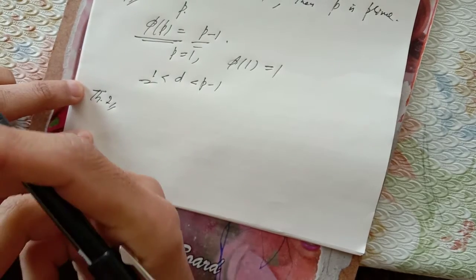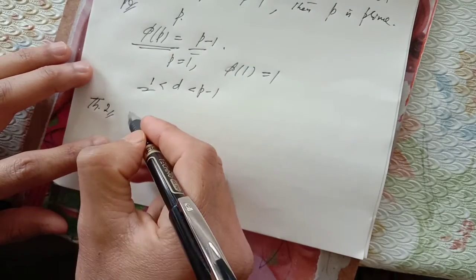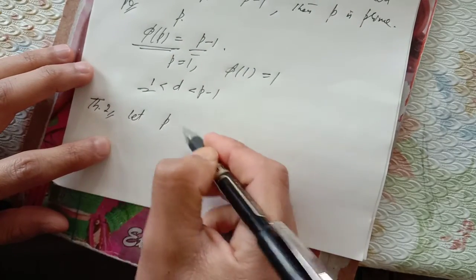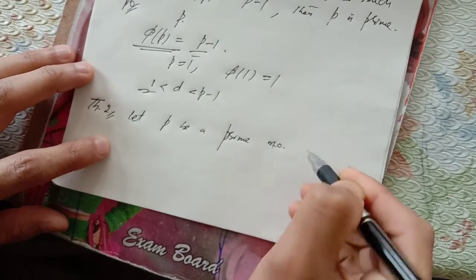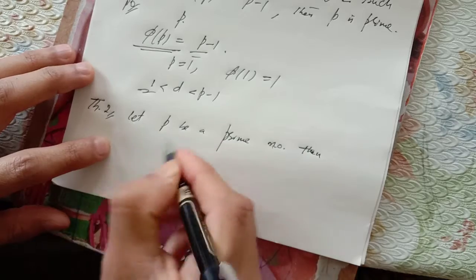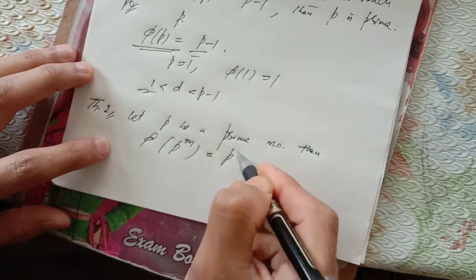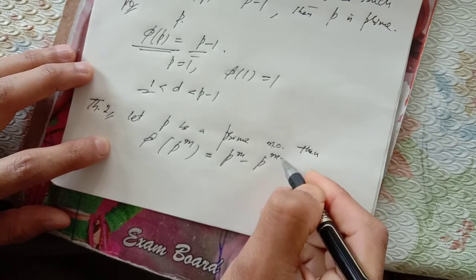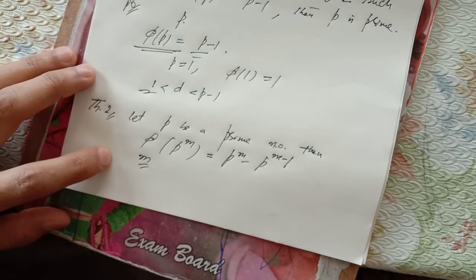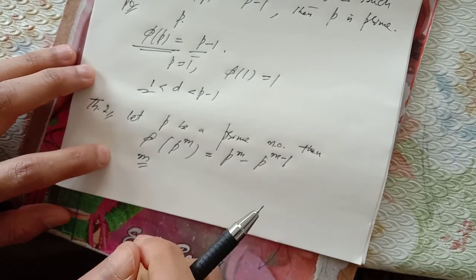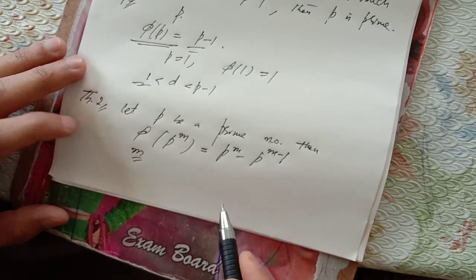So we'll now find phi of some prime power. That is, let p be a prime number. Then we have the following: phi of p power m is equal to p power m minus p power m minus 1, for any positive integer m. So if m is any positive integer, phi of p power m is equal to p power m minus p power m minus 1.